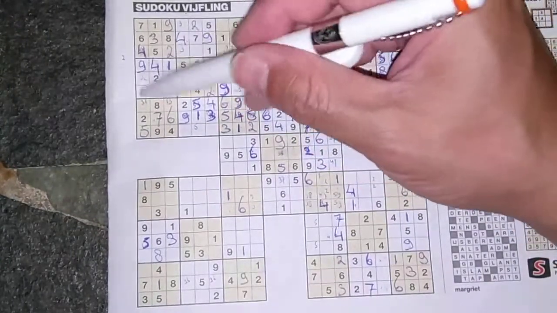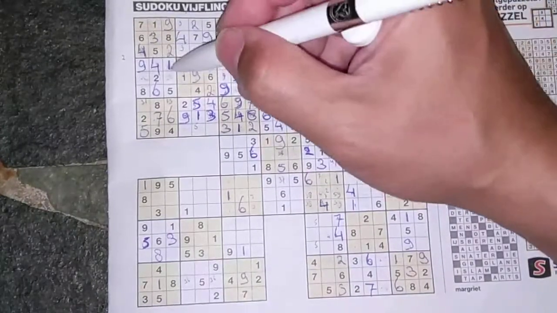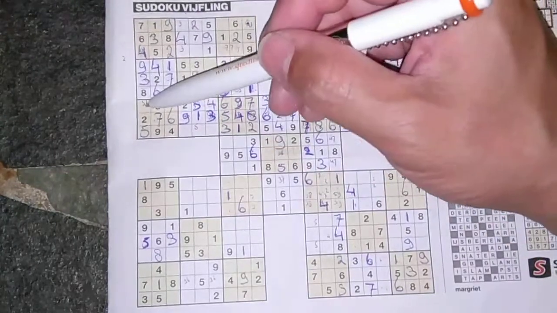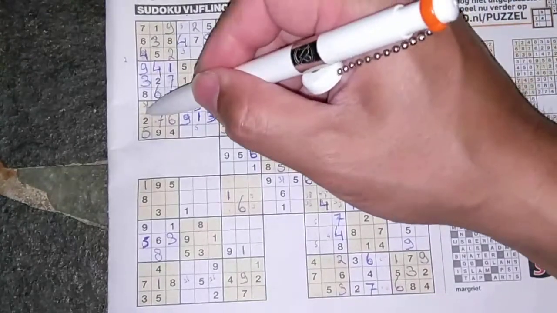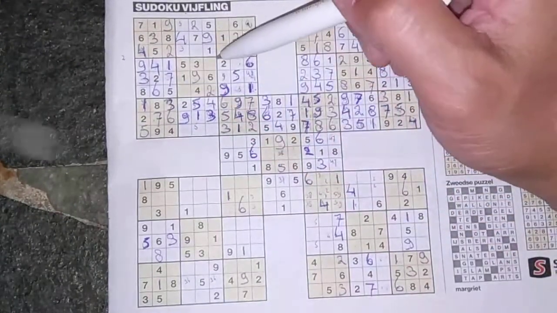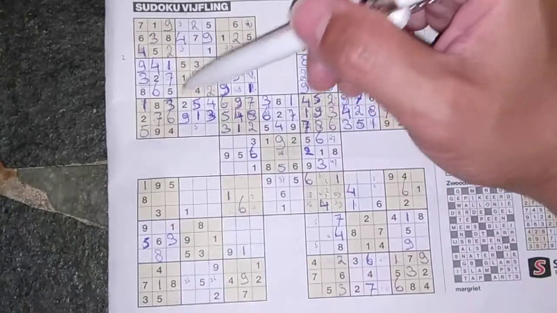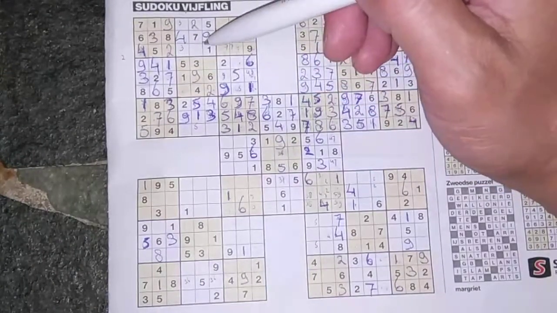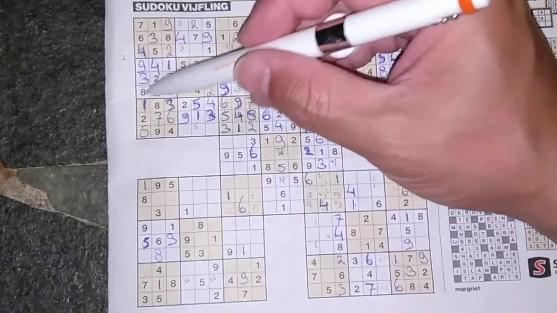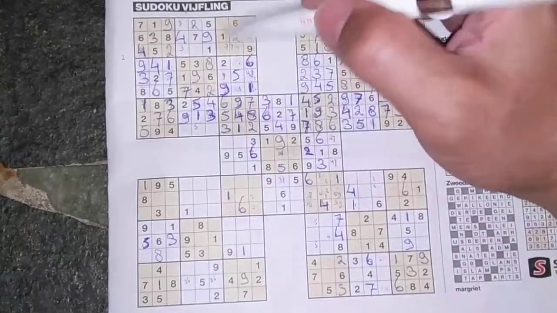2 boxes left in this big square for the number 7 and a 3. We have a 7 here. No 7 there. 7 should be here and a 3 goes there. Now we have a 3 here. This cannot be a 3. This should be a 1 and this should be the 3. 2 numbers left in this big square. The 8 and the 7. We have an 8 here. No 8 there. 8 should be here and the 7 goes there.